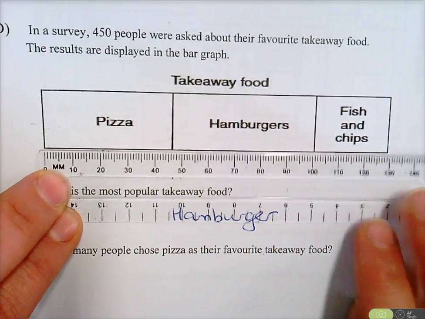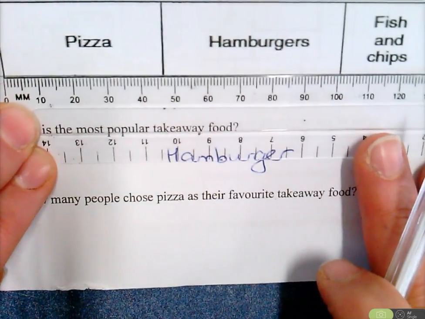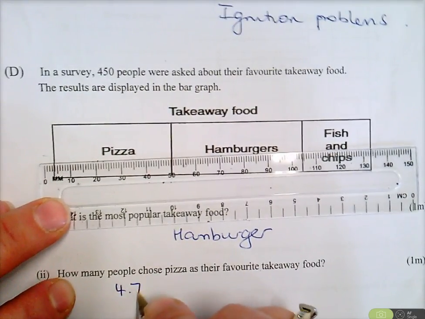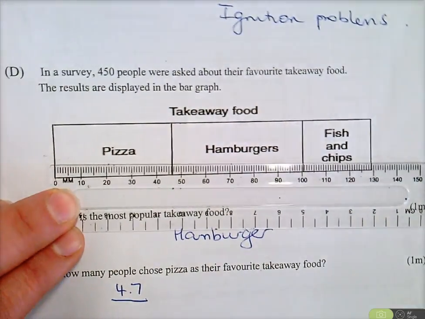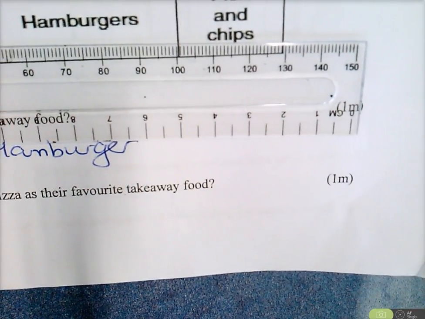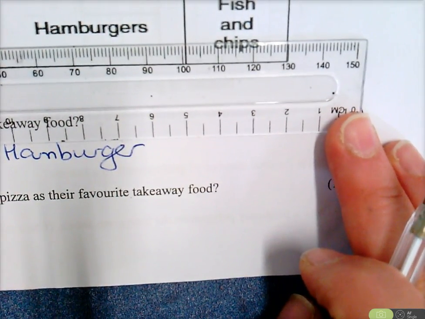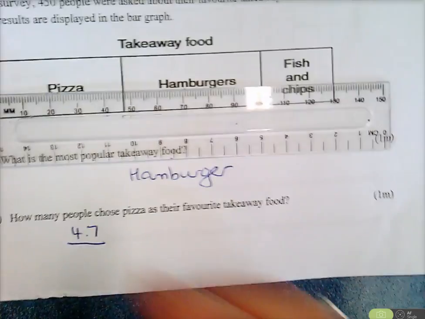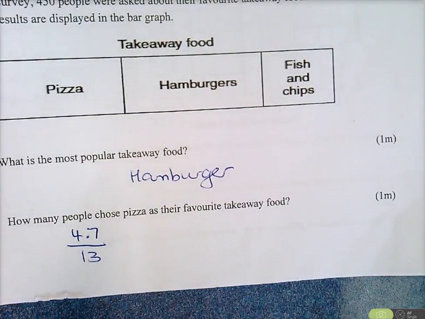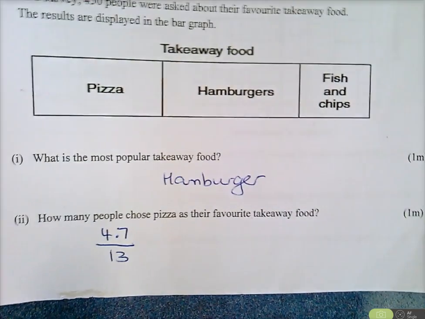Pizza, when I look at it, I'm getting about 4.7 centimeters. So pizza is 4.7 out of a total length of about 13. I'm getting about 13 or 12.9. We will make it straight and it's 13. So 4.7 out of 13. Girls, I know it's not a whole number, that 4.7, but it doesn't matter. 4.7 centimeters out of the 13 centimeters that the whole graph represents pizza.